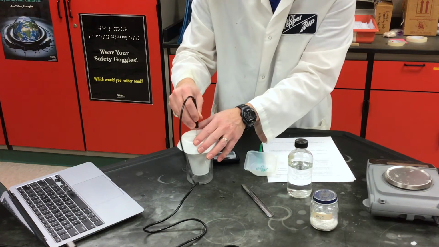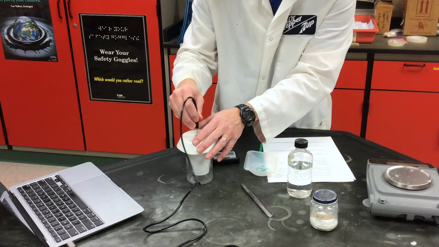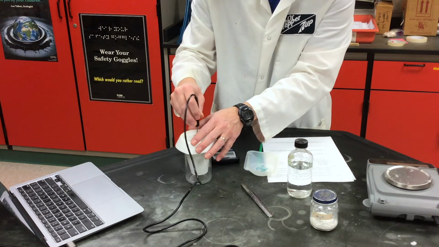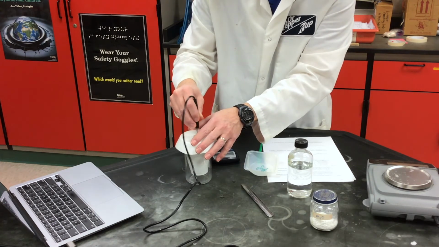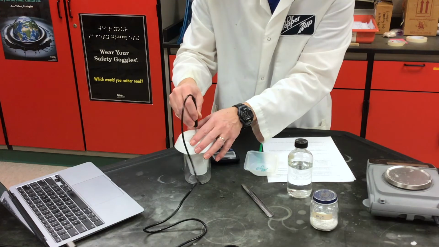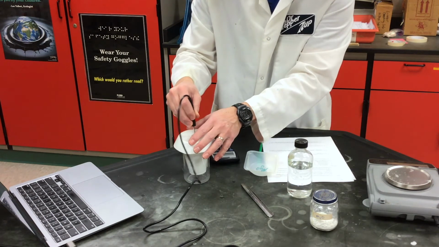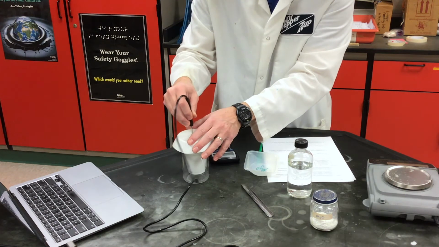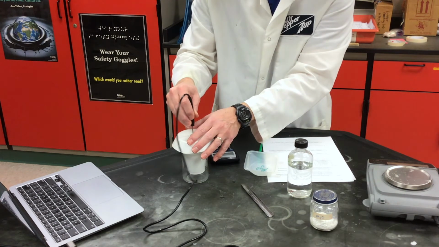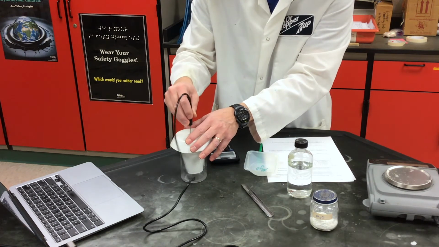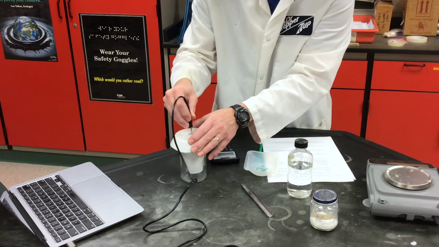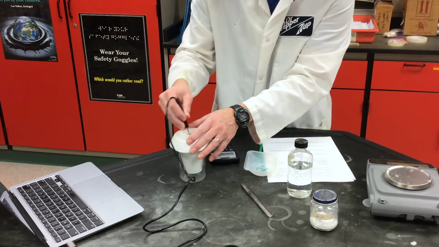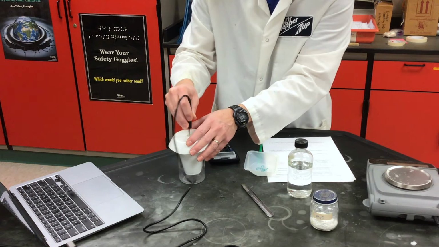What's happening right now? This reaction of magnesium oxide with hydrochloric acid is producing heat into the surroundings, right? So this reaction is actually an exothermic reaction. We'll get to that in a minute. Because of that, we're seeing the temperature of the surroundings go up. I'm at 21.7 right now, and I'm going to keep stirring, 21.8.